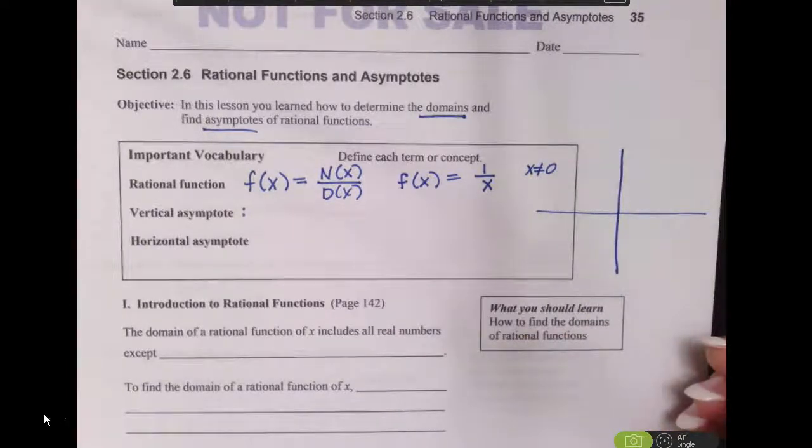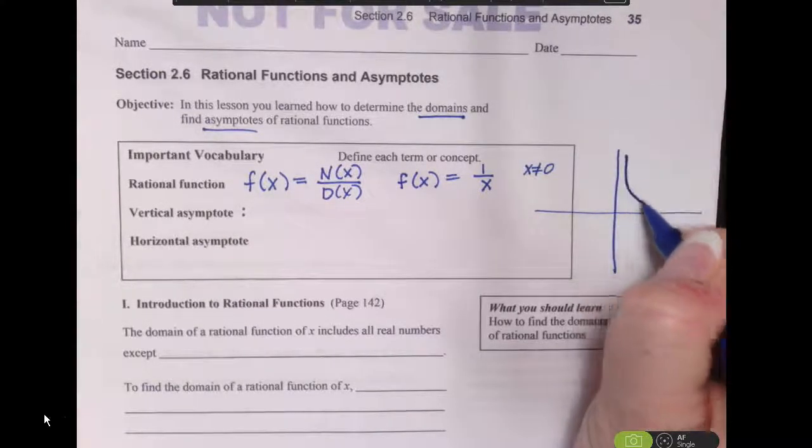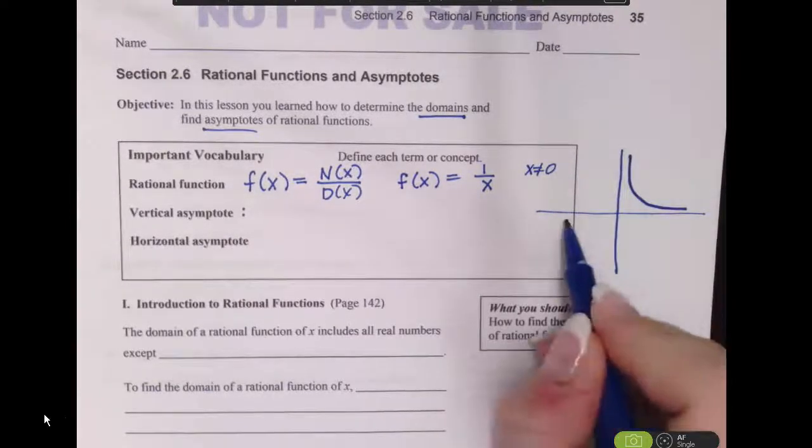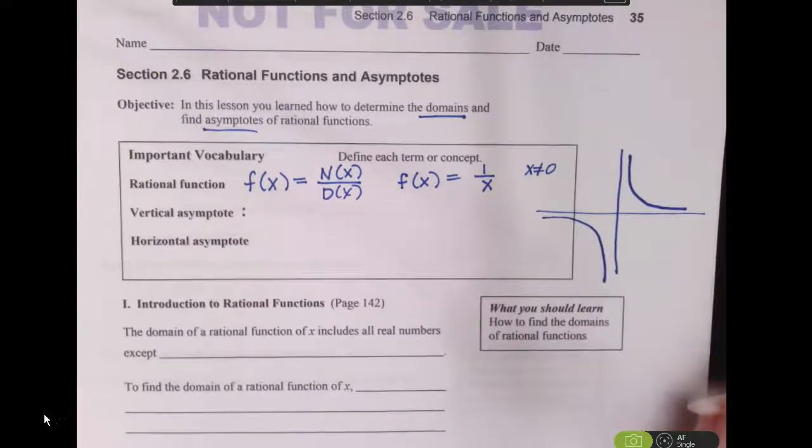So if we look at the parent function of 1 over x, it looks like this. And then we have another similar curve in the third quadrant.